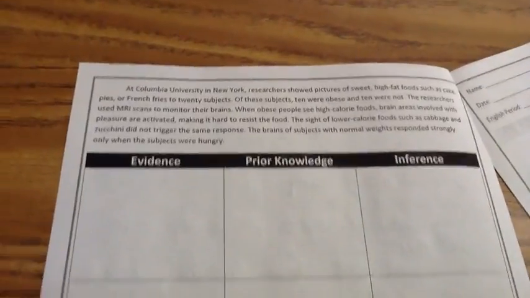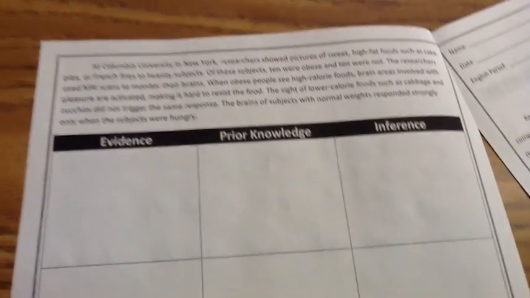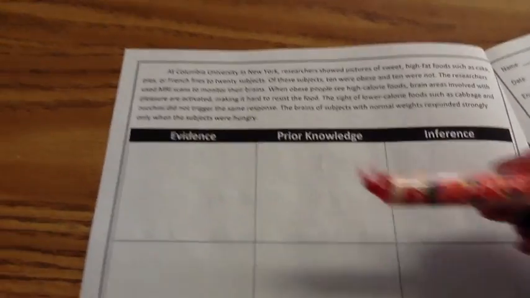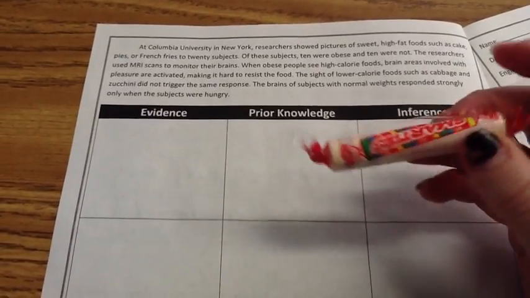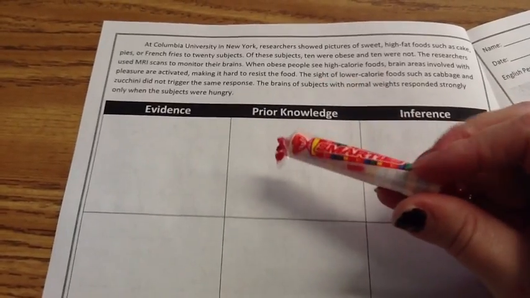Before we go on and make our inferences, we're going to pause for our scavenger hunt find of the day. You are all being Smarties, so the scavenger hunt find of the day is a pack of Smarties.